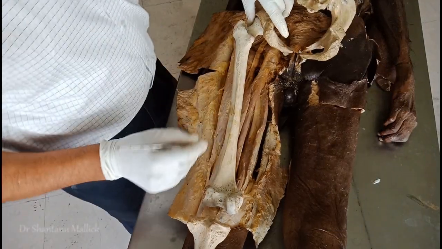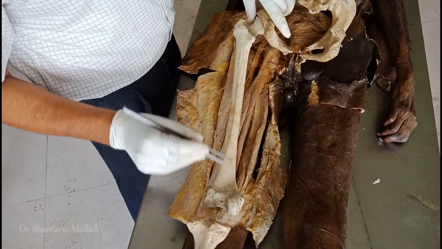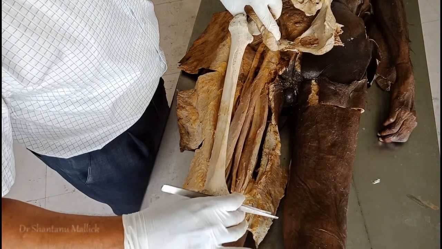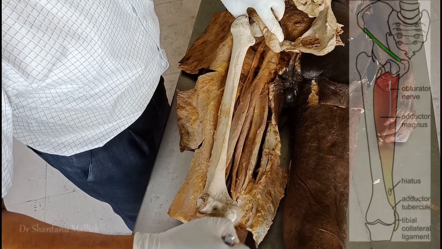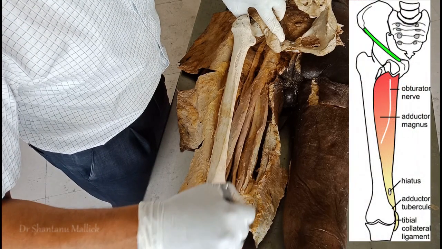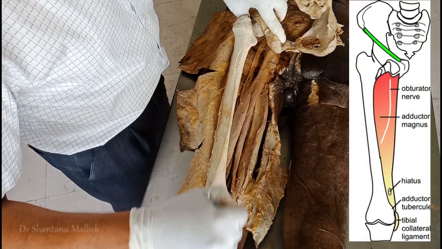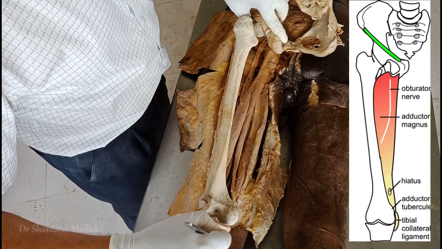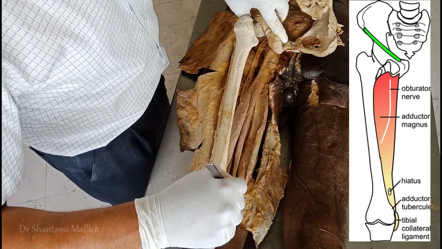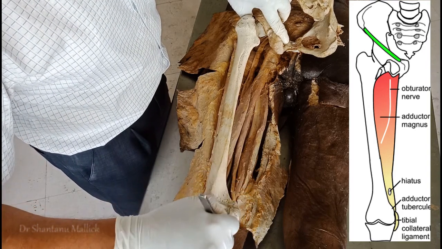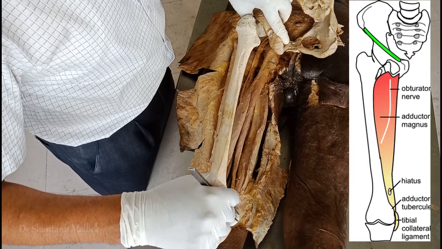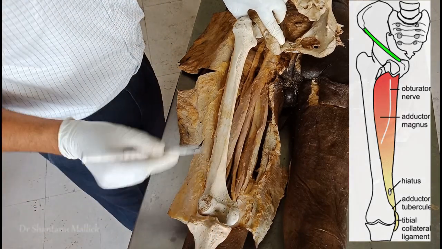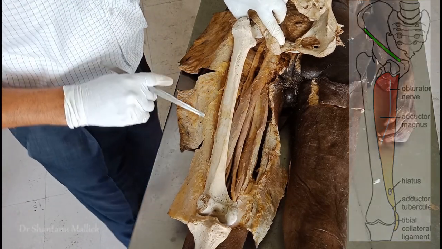This muscle is coming into the hamstring group, but it is not inserted into the tibia, but actually the tibial collateral ligament, which is representing the degenerated tendon of this adductor magnus, which is continuous here up to the middle part of the tibia. So that is this tibial collateral ligament, which is the degenerated tendon of this adductor magnus. So that's why it is coming into the hamstring group.